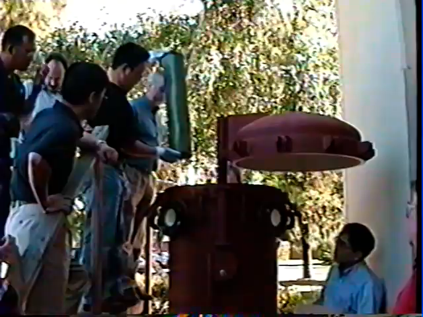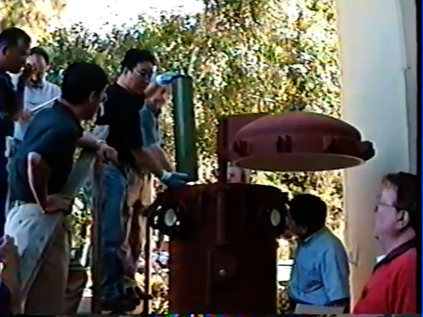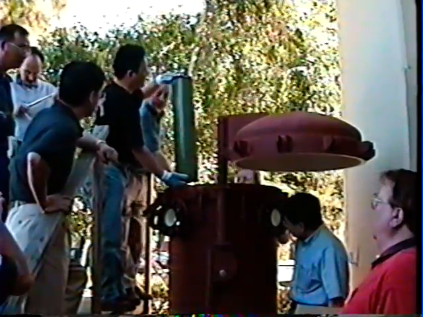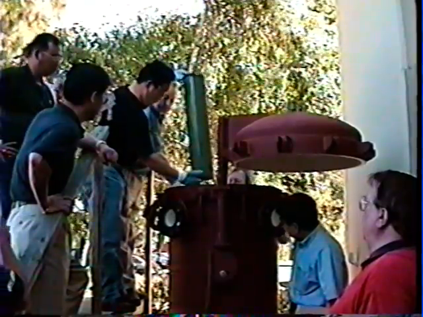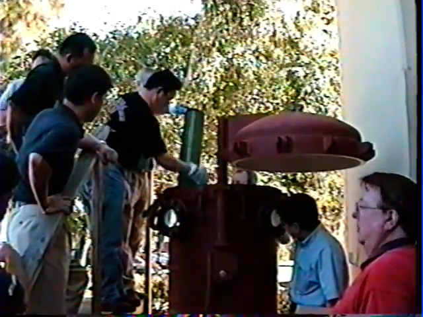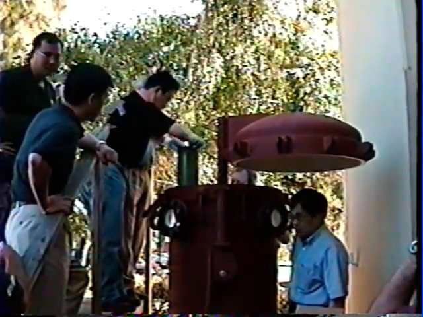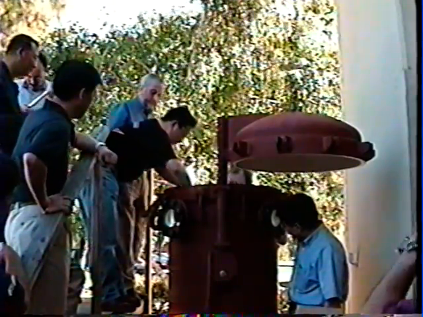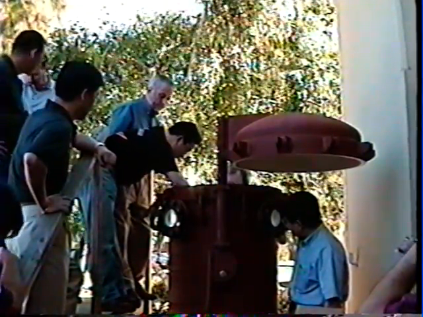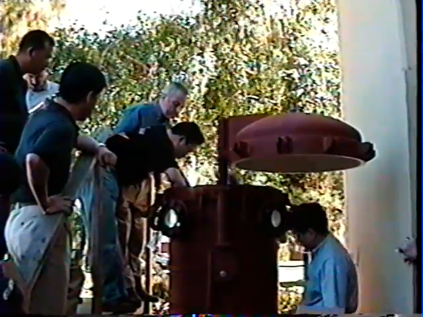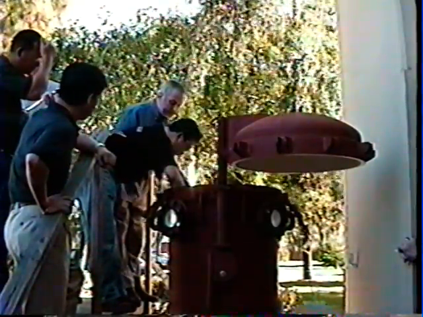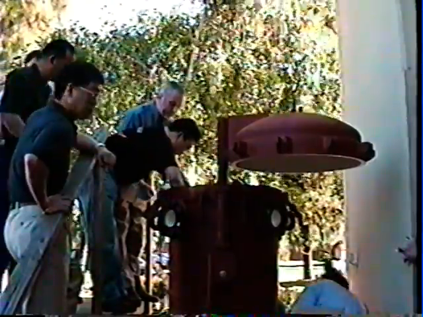Okay, let's go ahead and put that one in. Now, is that going on a long rod or a short rod? Short rod. Oh, I'm sorry. That's okay. That's all right. I'm not the best camera in the world, so. Oh, but it works.